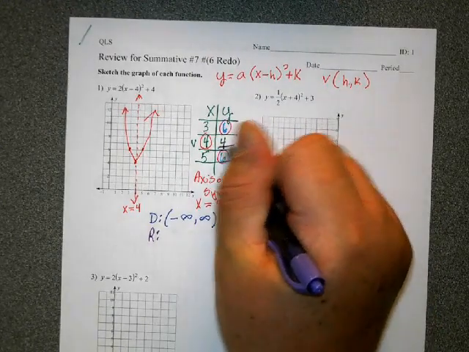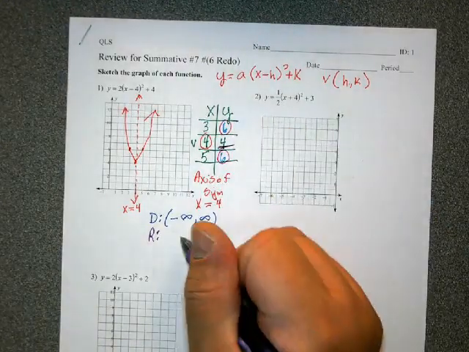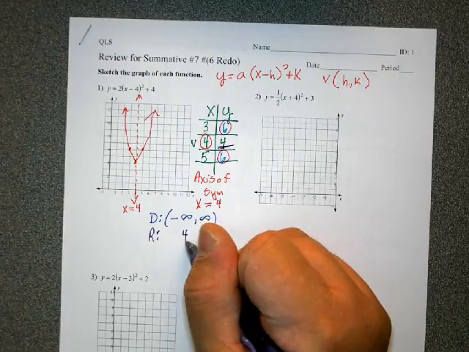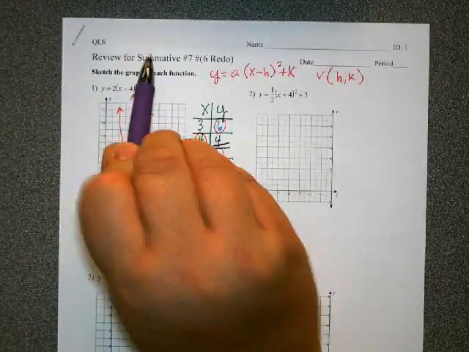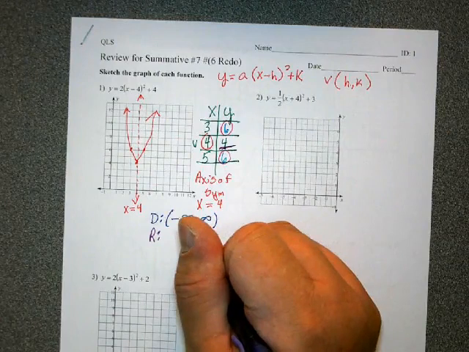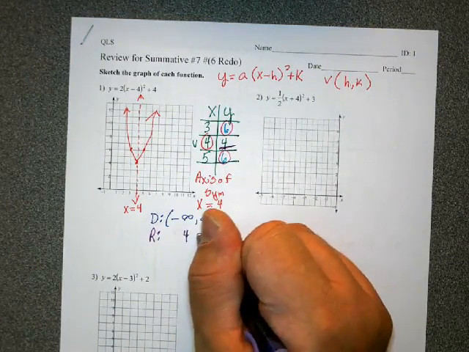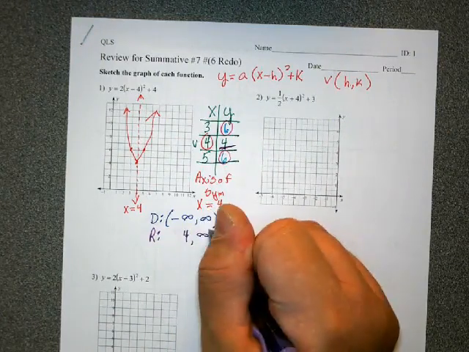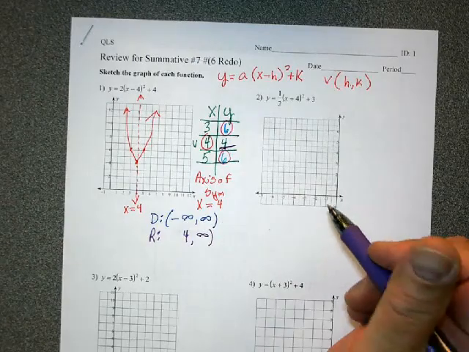It's going up, so it's going to be positive infinity, so that's the bigger one, so it's going to go to the right here. Positive infinity, remember, always gets the parenthesis. The 4 gets the bracket.